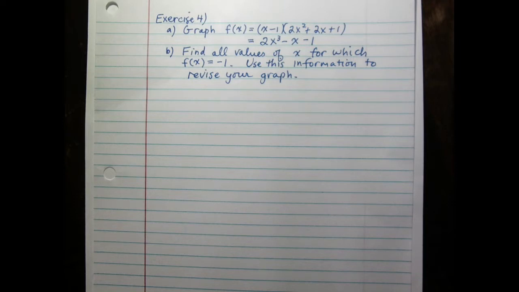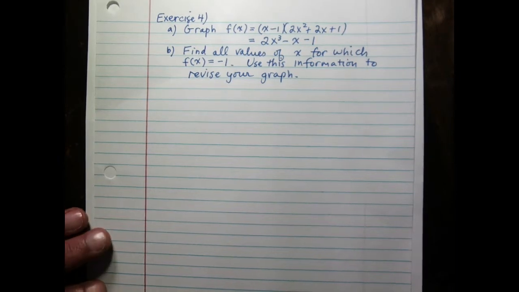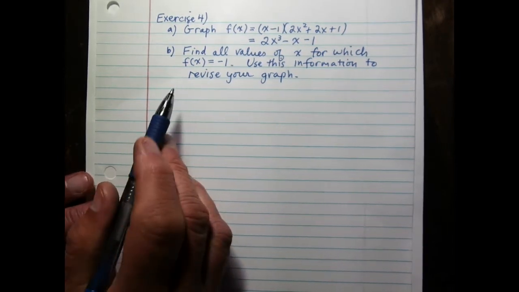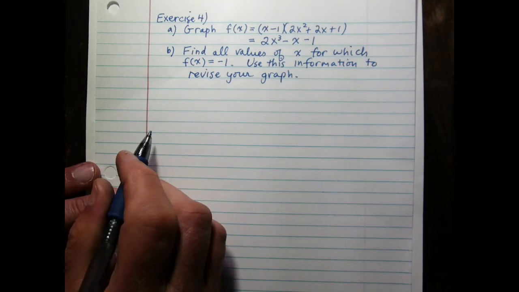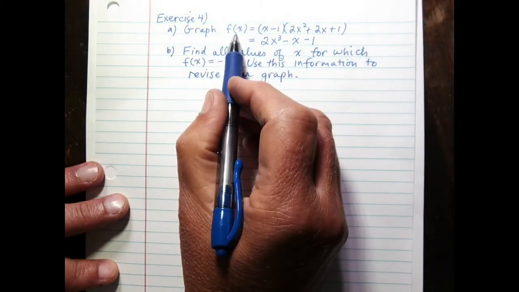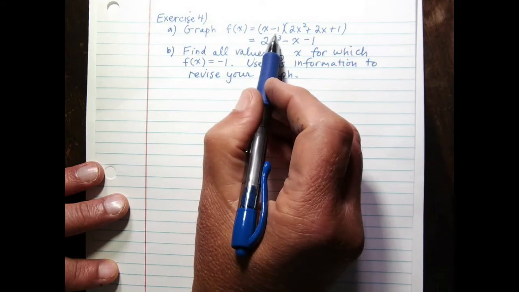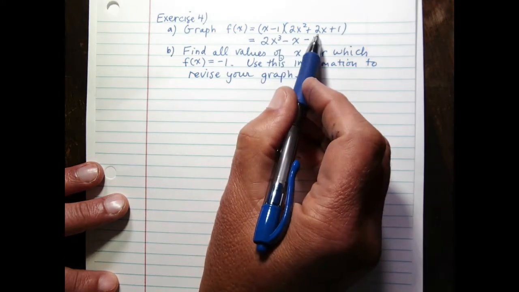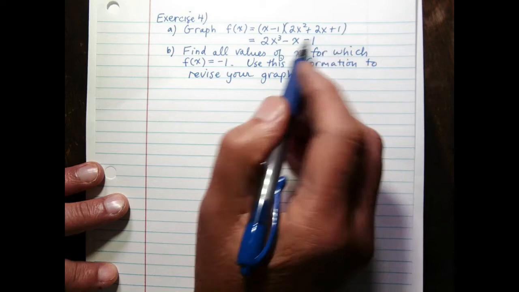We have a couple more exercises to consider from this section. These are a couple of odds and ends sort of things, but I think exercise 4 here is kind of interesting. So here's a polynomial we're going to graph. F of x equals x minus 1 times 2x squared plus 2x plus 1.